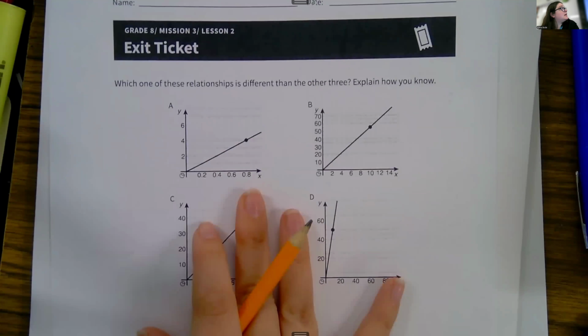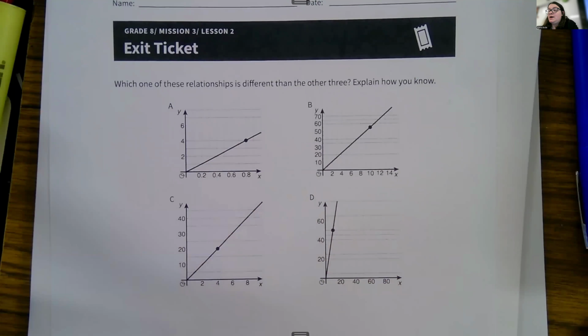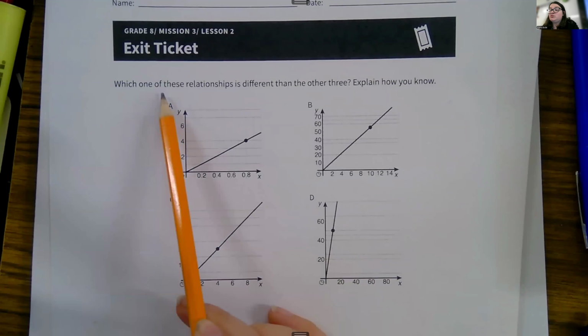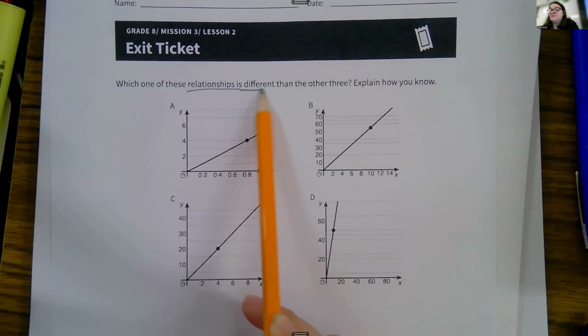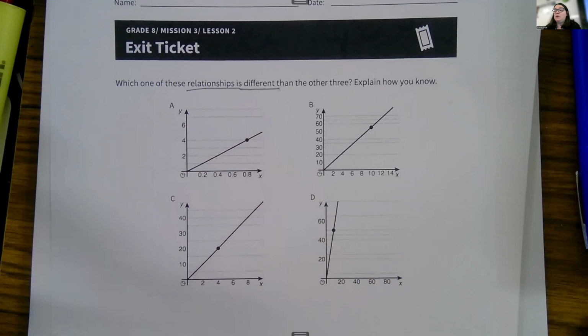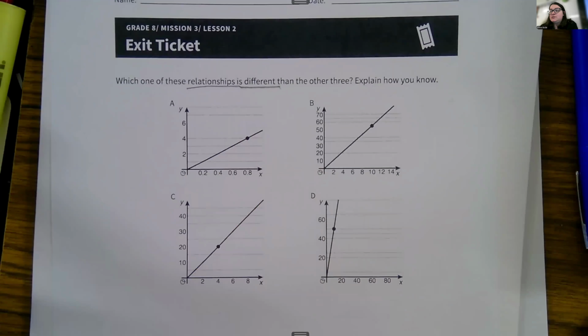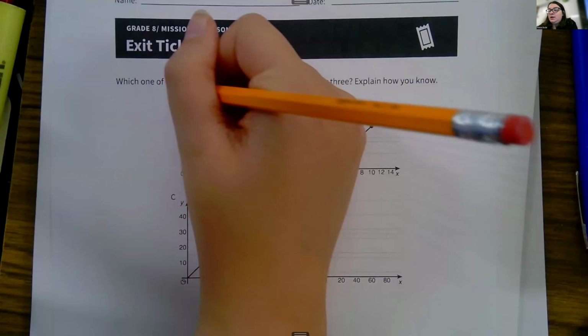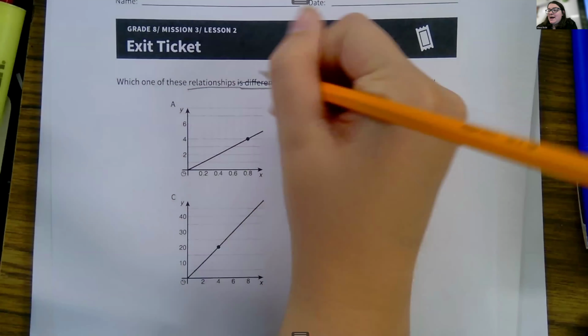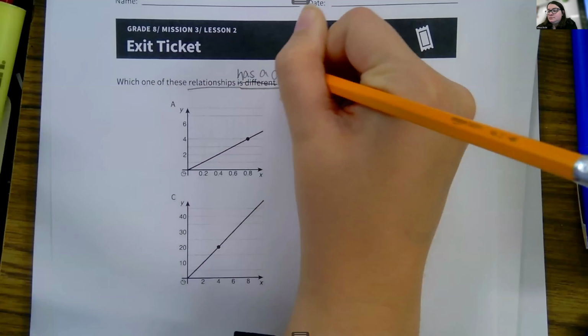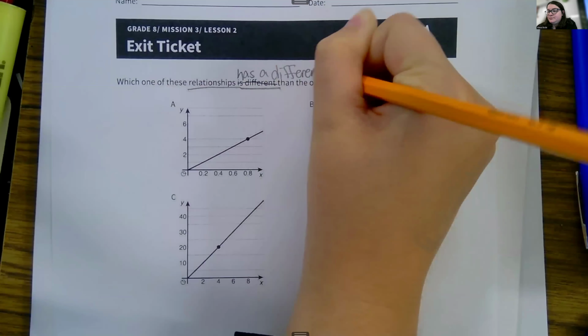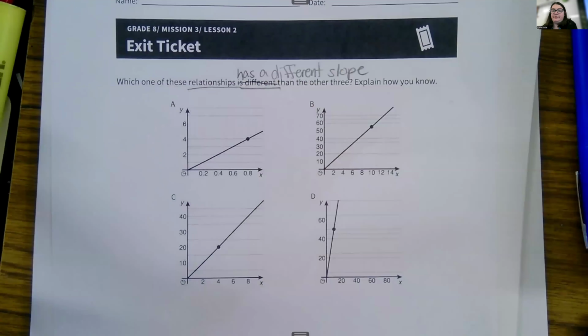So the biggest thing that I feel like a lot of people messed up on was a lot of you guys were looking for just something different, like which of these don't belong. But that's not really what it was asking. Because you could come up with different reasons for why something doesn't belong, but I'm asking which one of these relationships, like the relationship itself, is different from the others. So I'll reword it for tomorrow's entrance ticket. Tomorrow, I'm going to say which one of these relationships has a different slope than the other three. Okay.